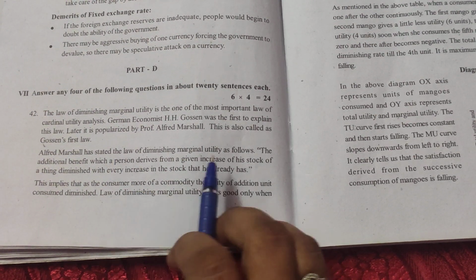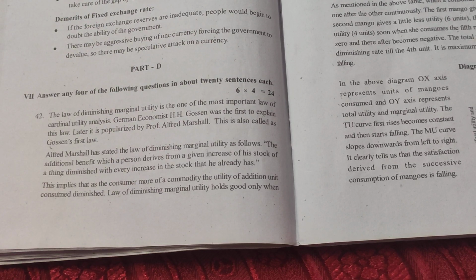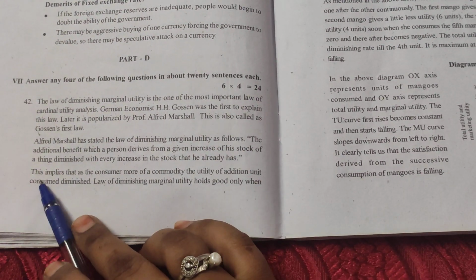It means the additional benefit which a person derives from an increase of the stock of a thing gets diminished, gets reduced with every increase in the stock. The more and more you have, the less and less you want to have. So the additional benefit gets diminished with the additional increase of the stock.